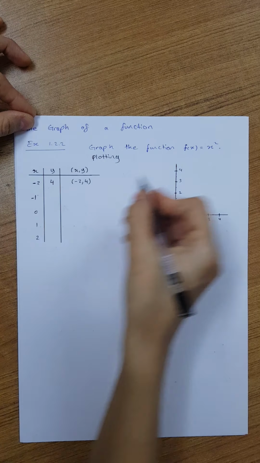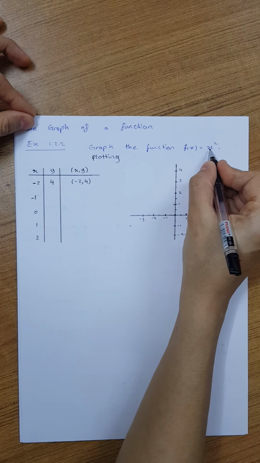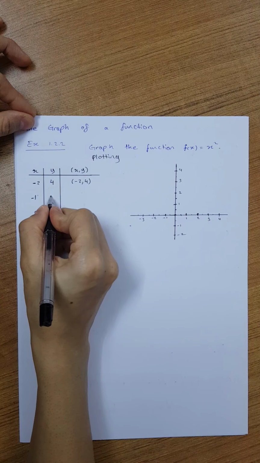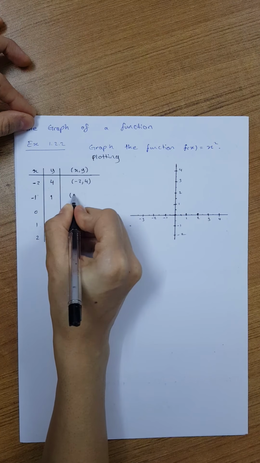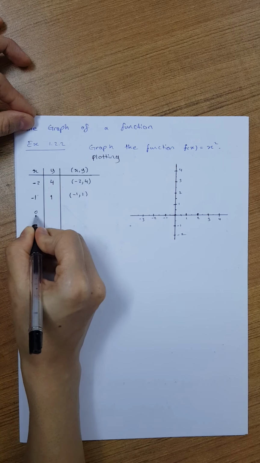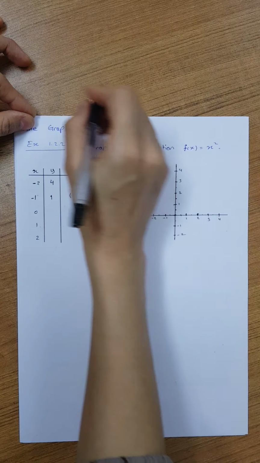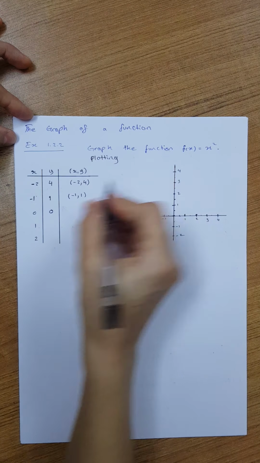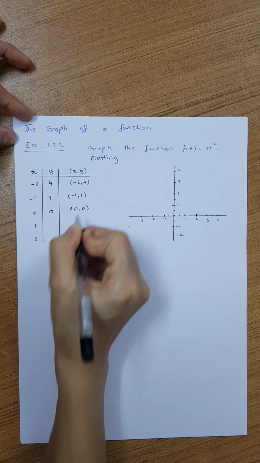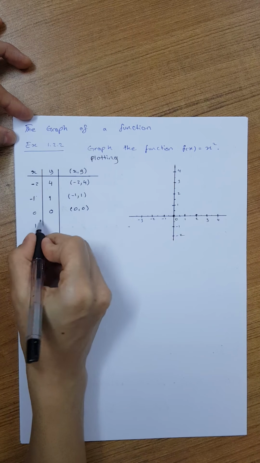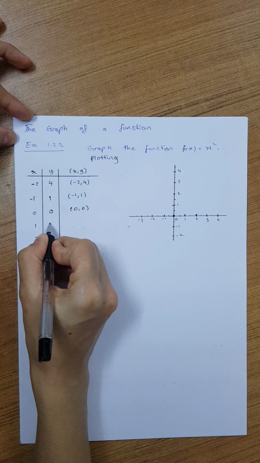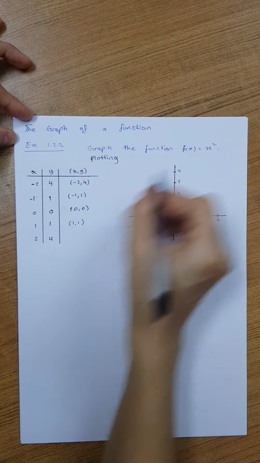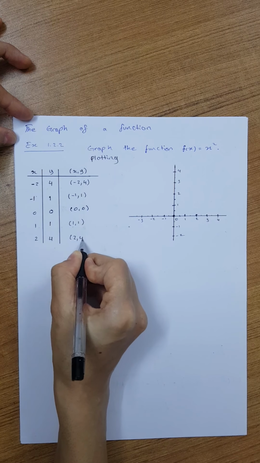The second point, I'm putting negative 1 into here. Negative 1 squared is equal to what? Is equal to 1. So the ordered pair: x is negative 1 and y is 1. If I put 0 into here, what will I get? I will get 0, because 0 squared is 0, so I will get the origin, that's (0, 0). If I put 1 into here, 1 squared is 1, so the ordered pair is (1, 1). If I put 2 into there, I will get 4, so the ordered pair is (2, 4).